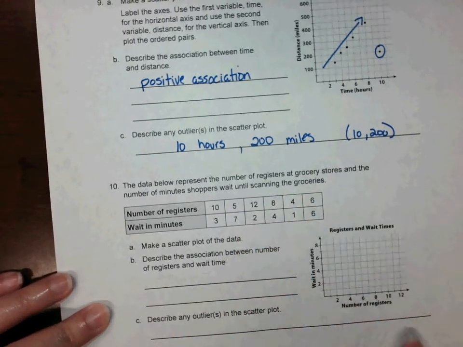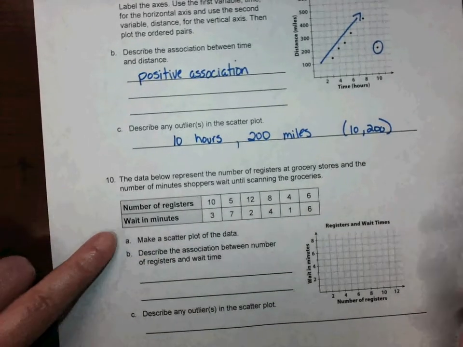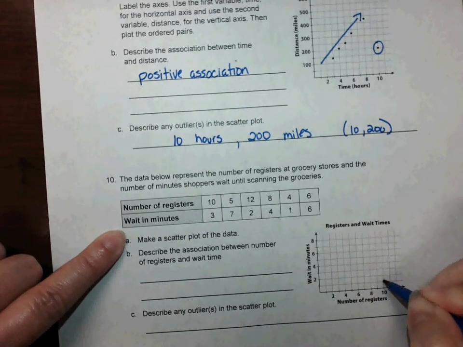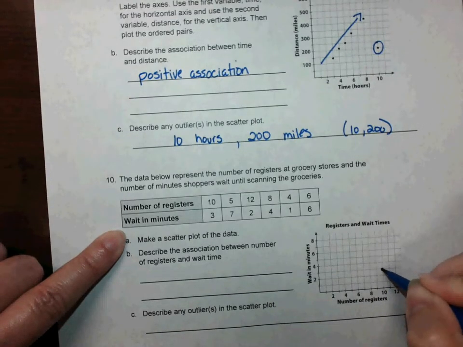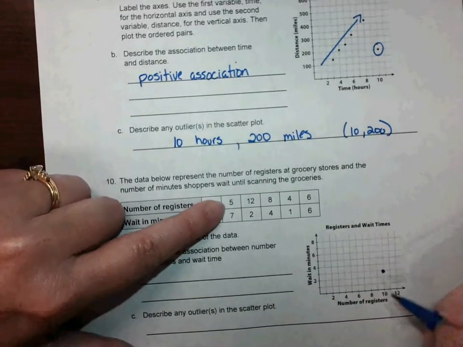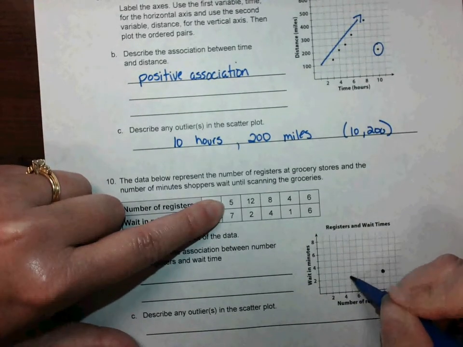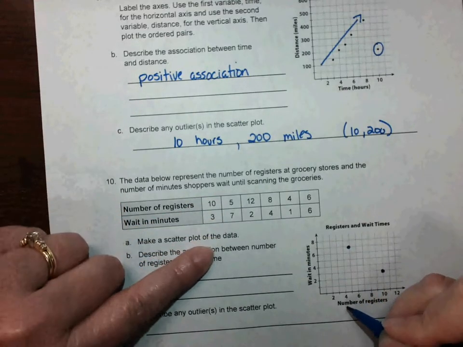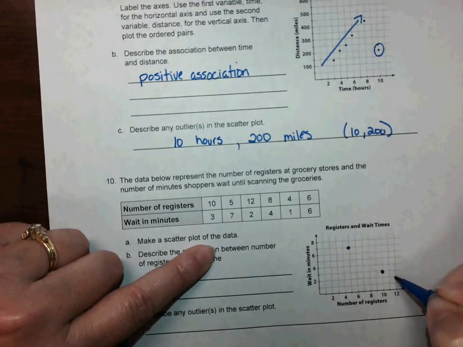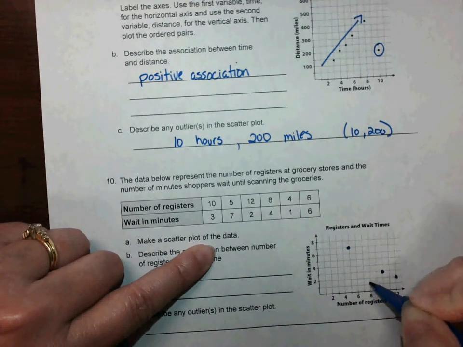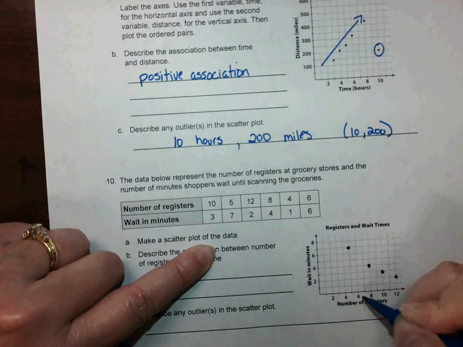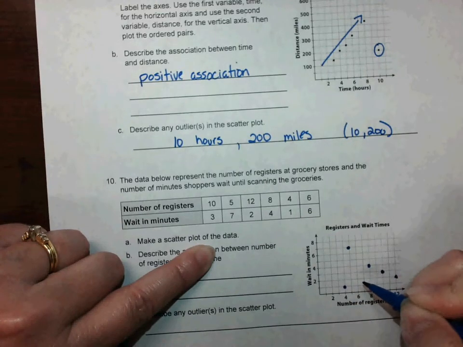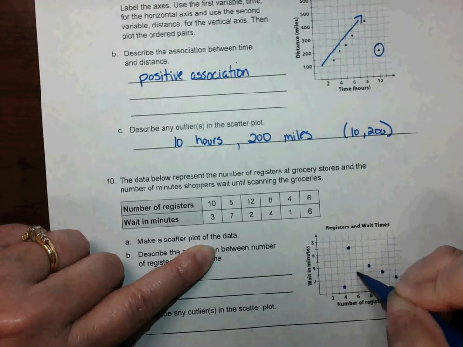All right, it says make a scatter plot. So we've got number of registers along the bottom. So for 10 registers, we've got 3 minutes. 5 registers, we've got 7 minutes. I'm going to go up to here. 12 registers, we've got 2 minutes. 8 registers, 4. 4 registers, 1 minute. And 6 registers, 6 minutes.